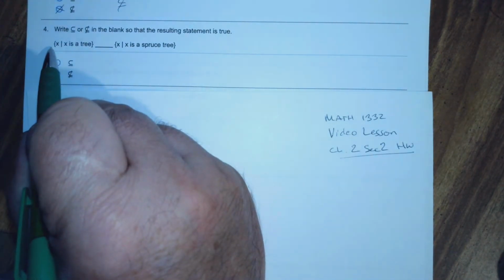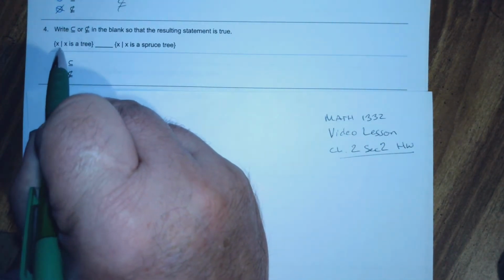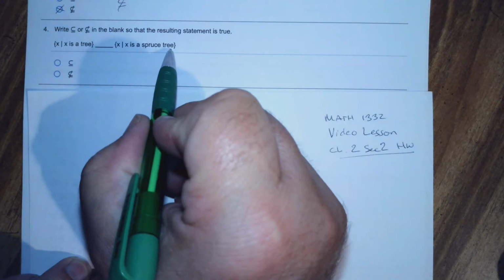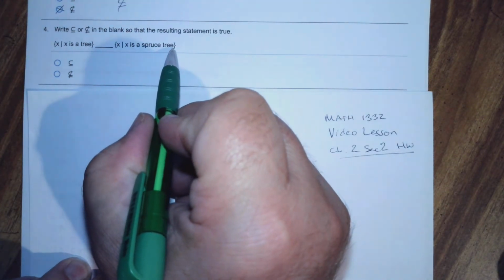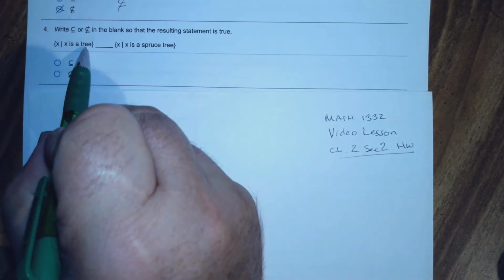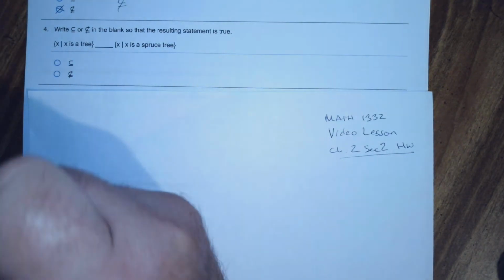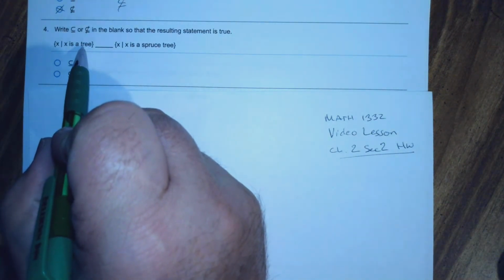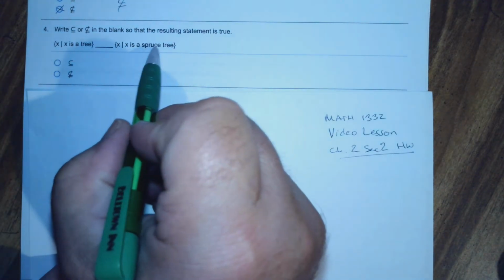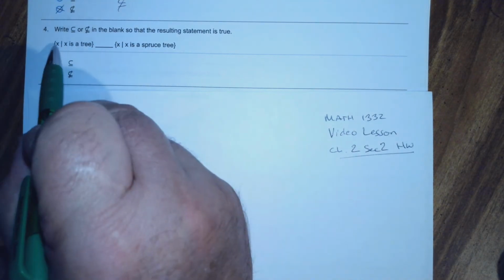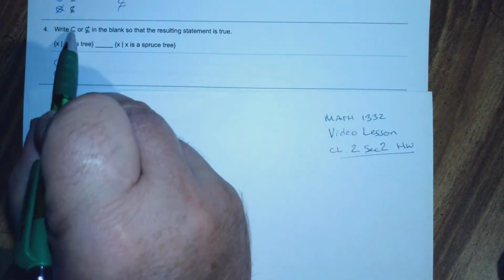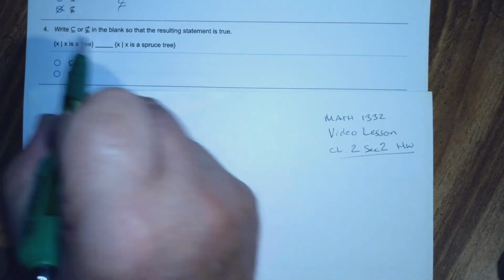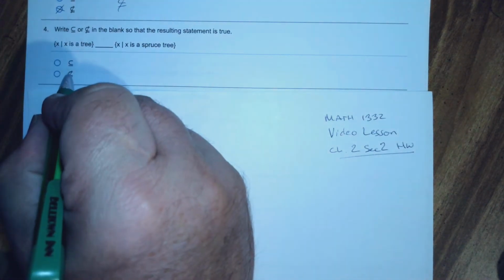Same thing. Look at that. The set X such that X is a tree. The set X such that X is a spruce tree. Now, yes, but they're backwards. We have birch, weeping willow, sequoia, but this one says X is a spruce tree, specifically one tree. So in order to be true, all of these have to be there. But since there are too many here compared to in there, we have to go no.